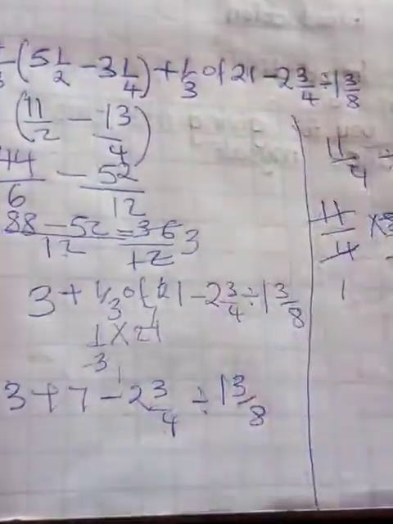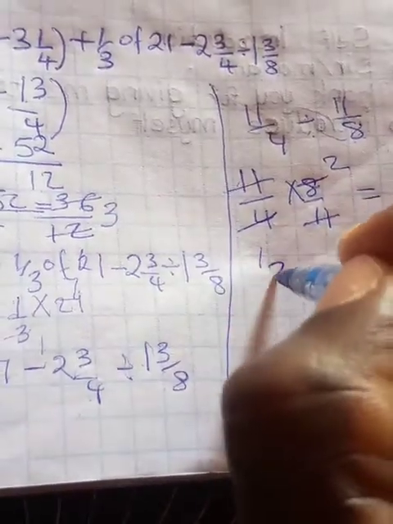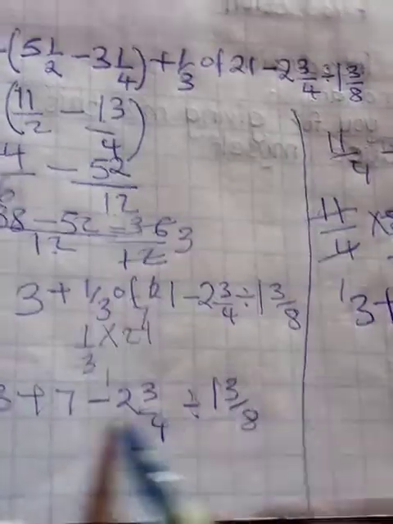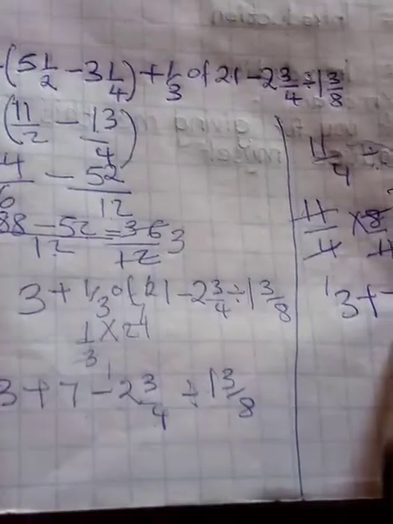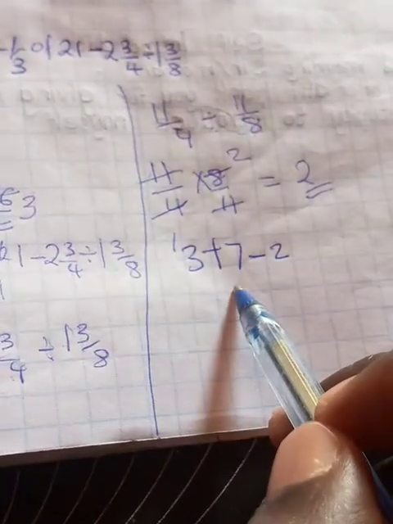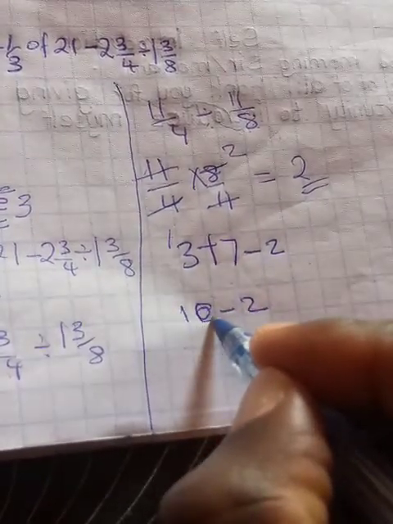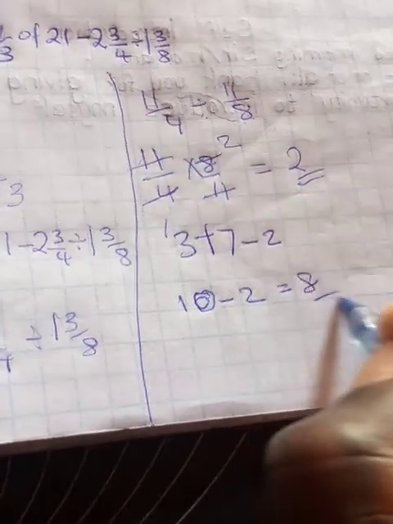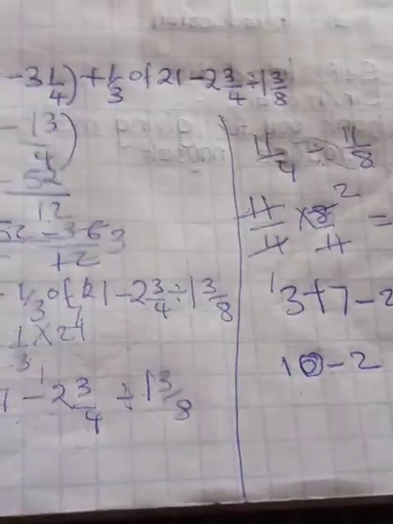So this side we had 3, plus 7, minus 2. So we add first before subtract. 3 plus 7 is 10. 10 minus 2 is equal to 8. So from here we find our answer to be 8 from the working.